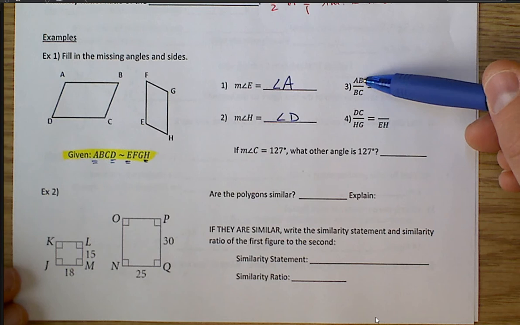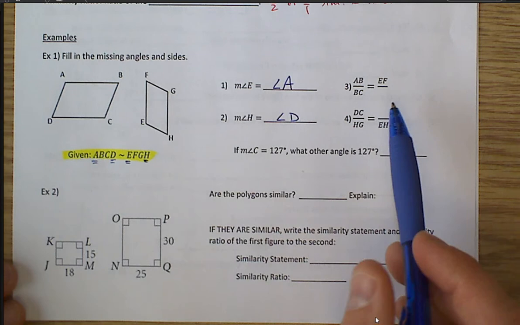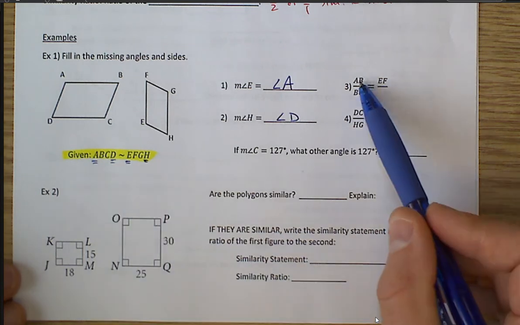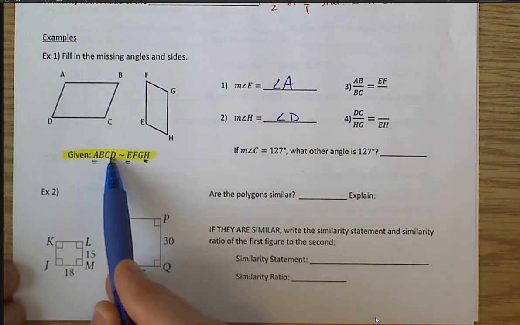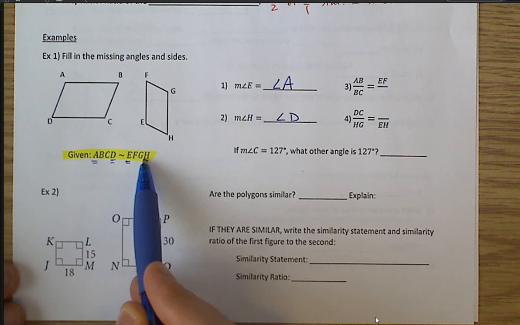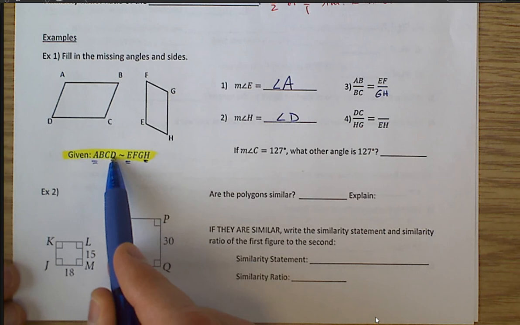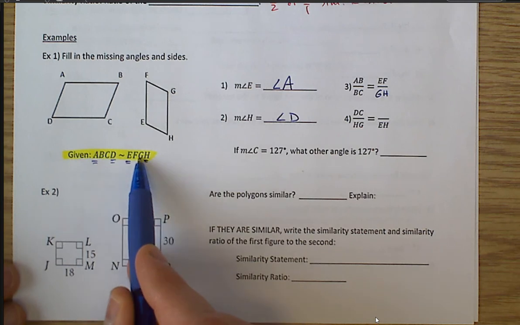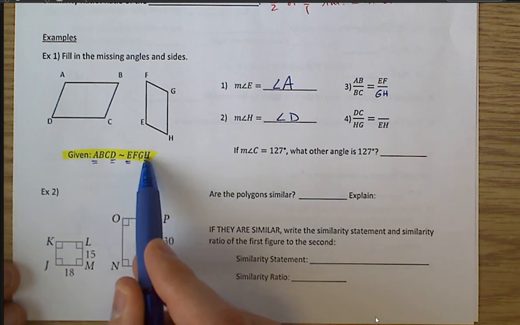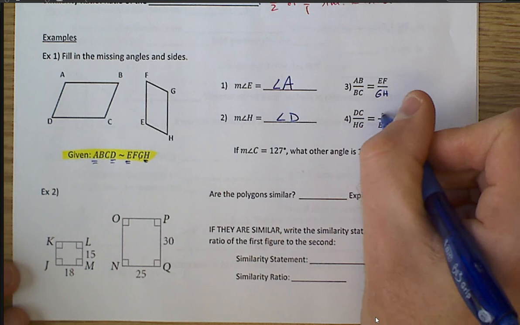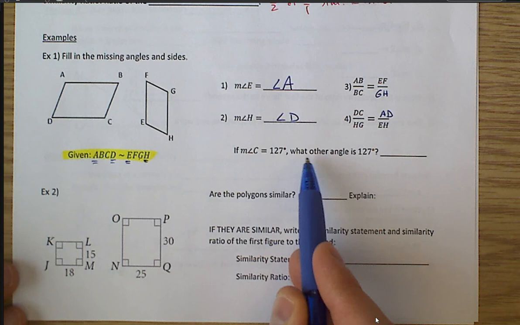Side AB is going to match up with BC. Again, AB matches up with BC. If AB over BC, then you'd go EF over what? So AB over CD equals EF over GH. Okay. DC over HG would equal something over EH. Well, here's E, here's H, so where's E and H on this one? A and D. Okay. If angle C is 127 degrees, what other angle is 127 degrees?